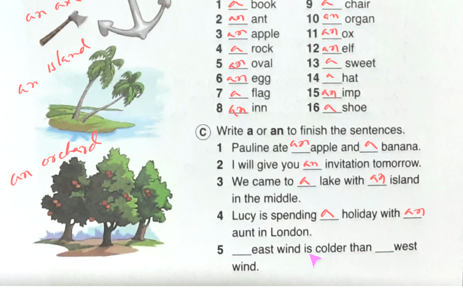Dash east wind is colder than dash west wind. Here we will put an east wind, because this word has started with a vowel, means E, and colder than west, it has started with a consonant letter, means W, not A, E, I, O, U. So, we need to put a west wind.